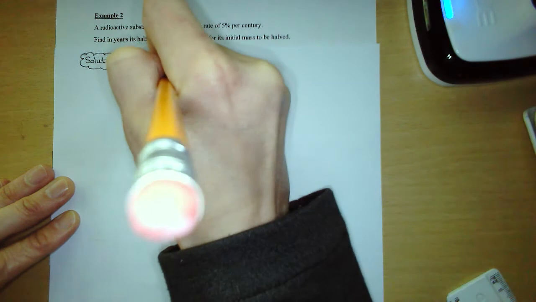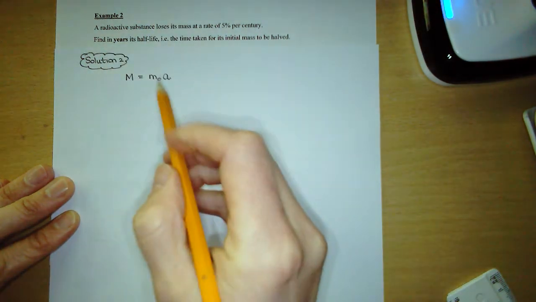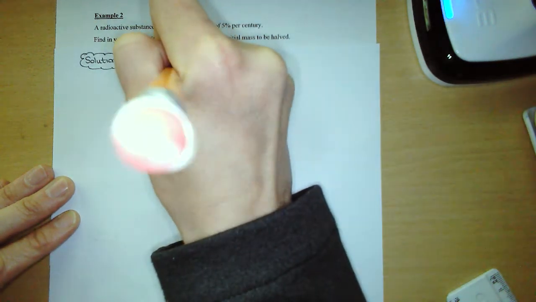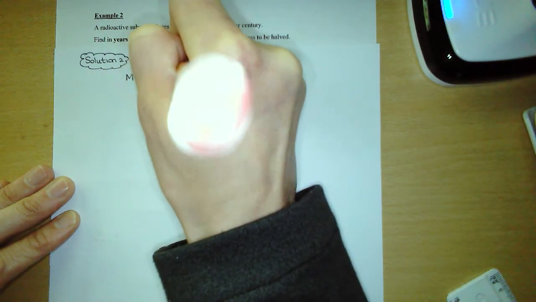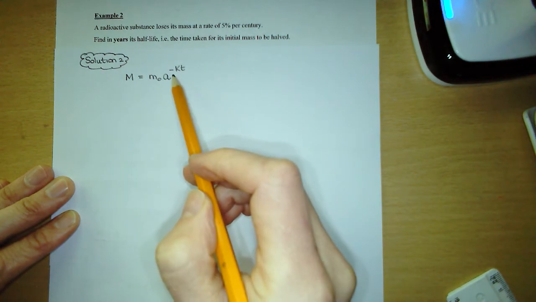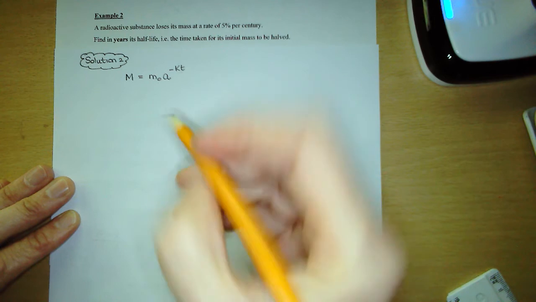And that's multiplied by A. Remember, A is a base, any positive base except 1. And the power of A is going to be negative kT. It's negative because the mass, the quantity, is decreasing over time. And remember, K is a constant and T is obviously the time.